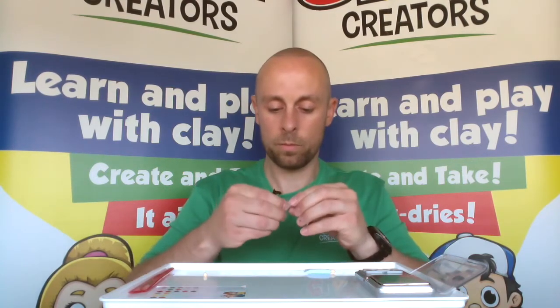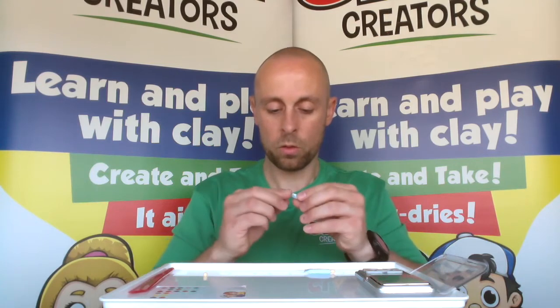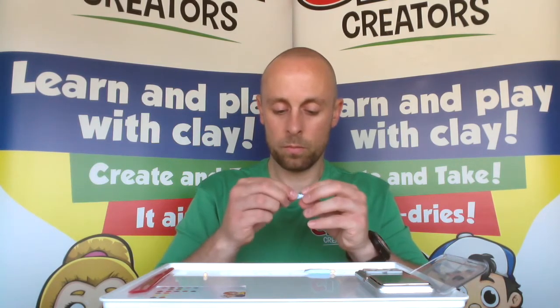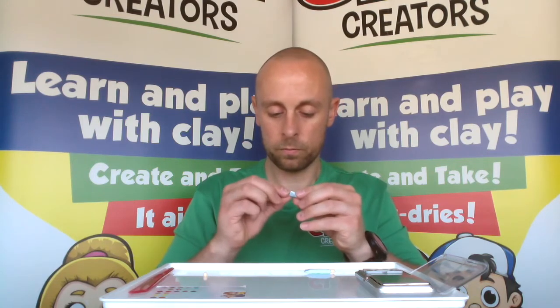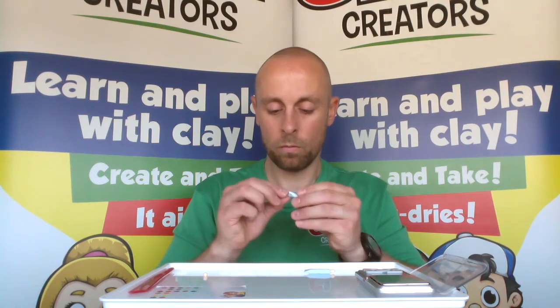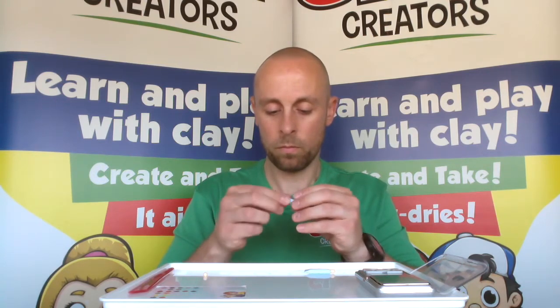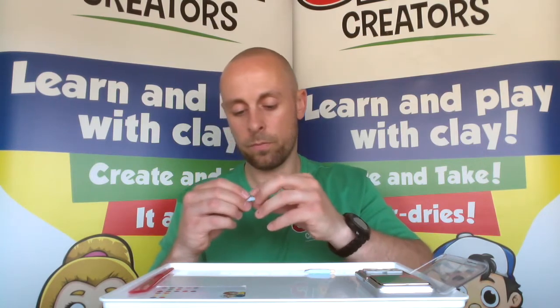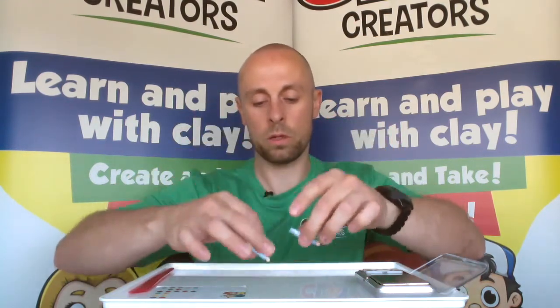Same again on the other one. Just press the shoulder in a little bit, flatten the edge, and get the hand on at the other end. So we should now have two ready to go.